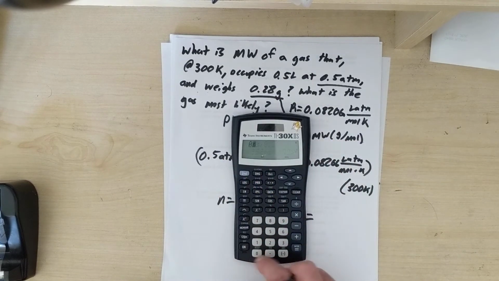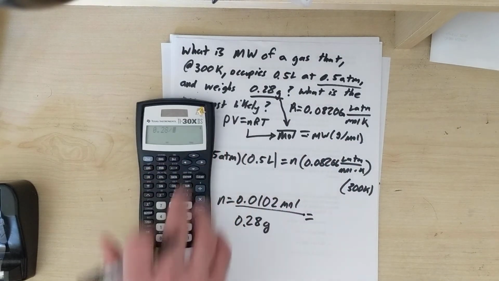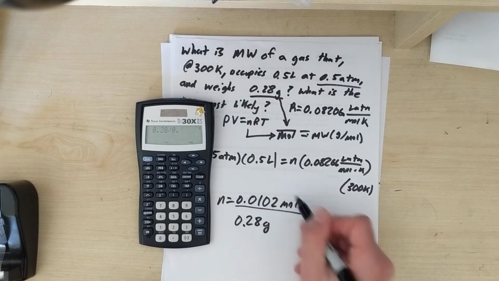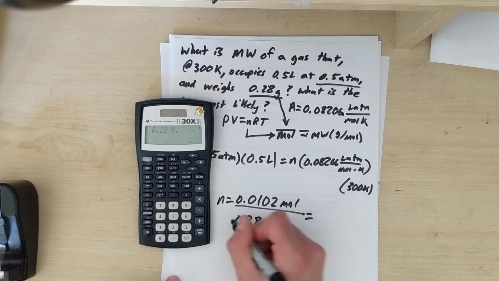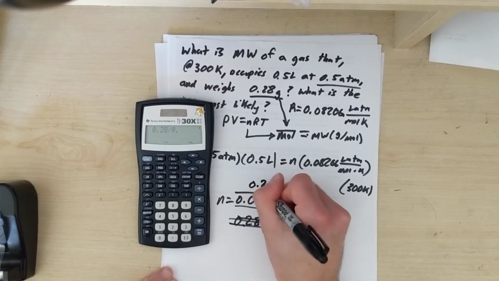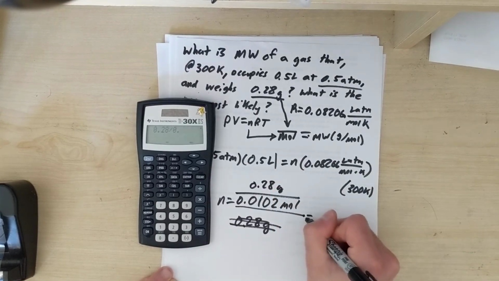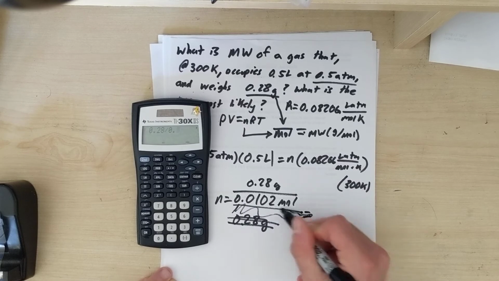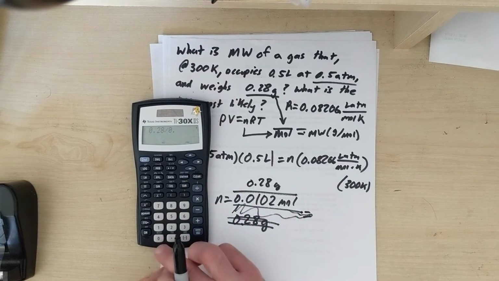Oh, sorry, we need to divide 0.28 by 0.0102. So what I've done here is this is moles per gram, so we actually don't want this. What we actually want is 0.28 grams on top. Like I said earlier too, I said grams per mole earlier, so I wasn't joking around about that. So 0.28 divided by 0.0102.